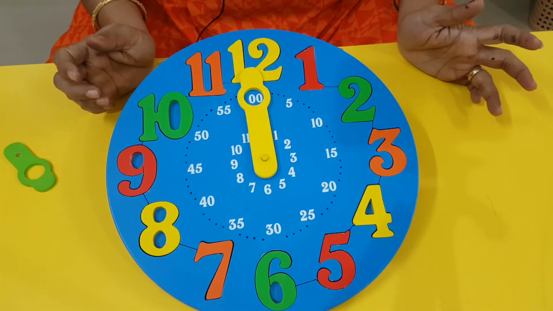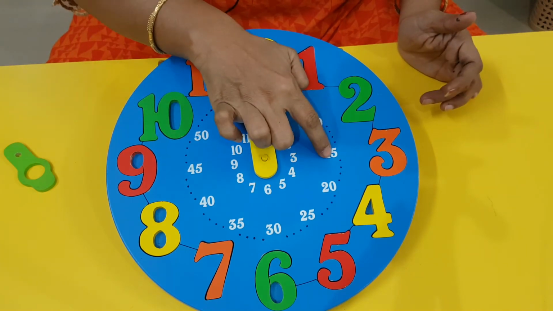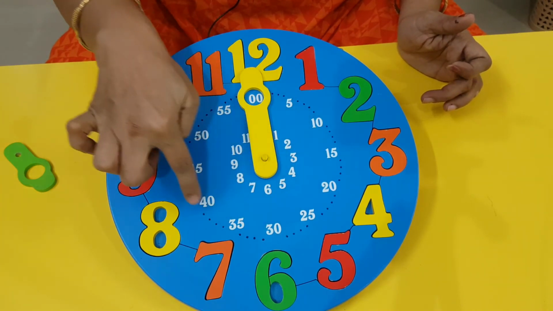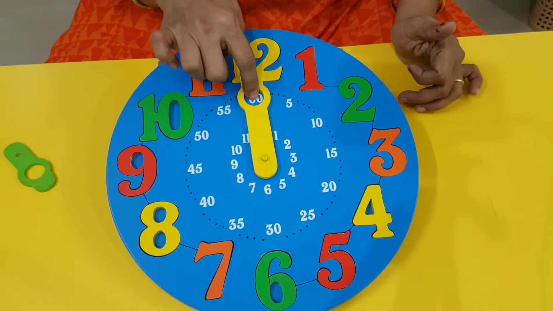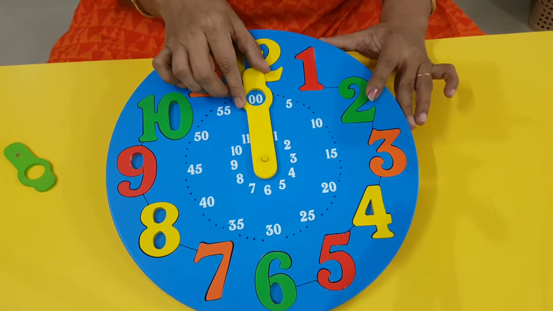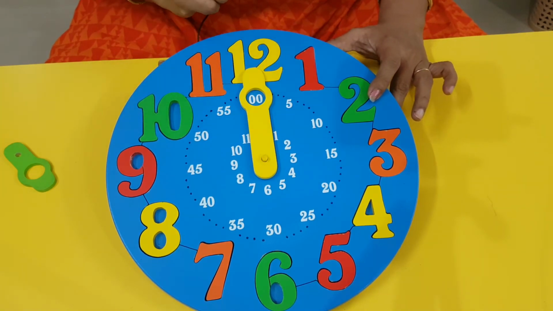You remember skip counting of 5s? 5, 10, 15, 20, 25, 30, 35, 40, 45, 50, 55, 60. 60 is also a 0 because we are going to start from 0 again.